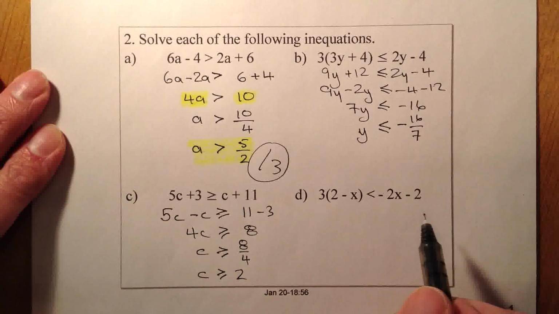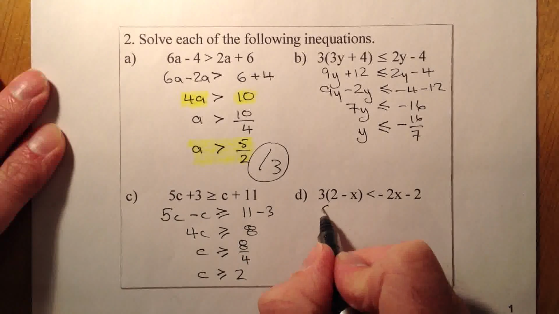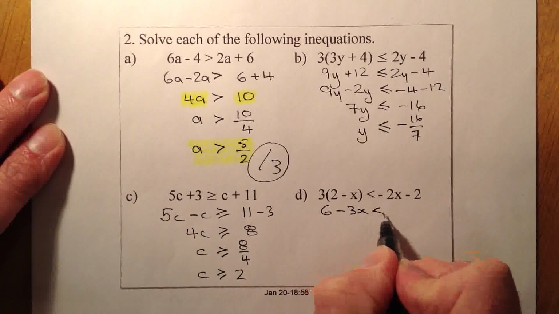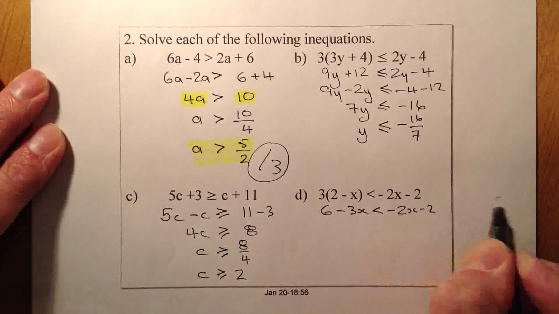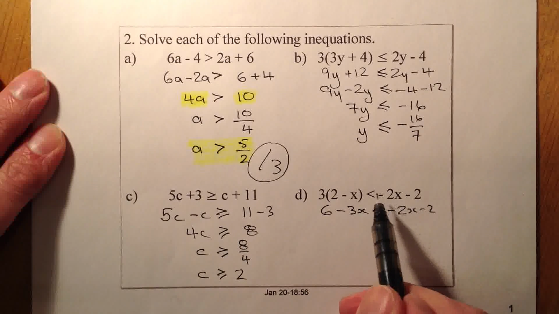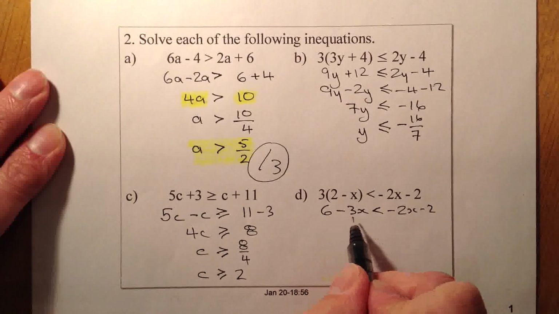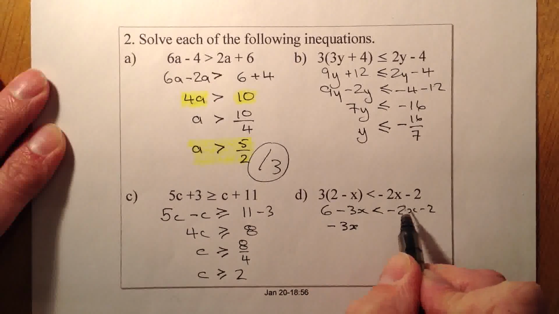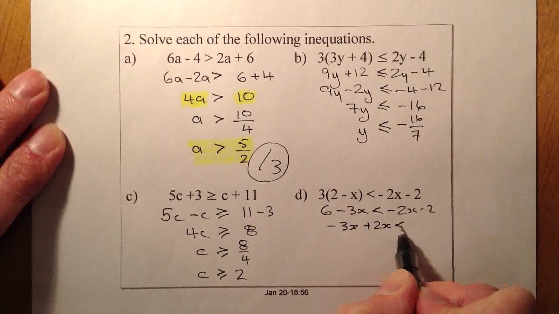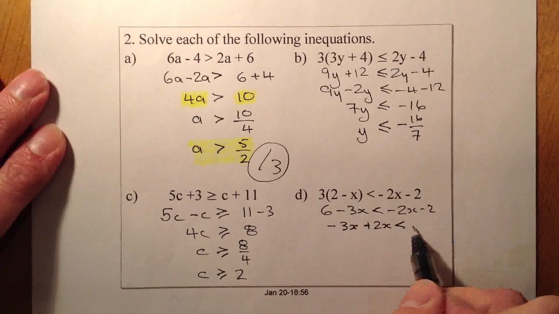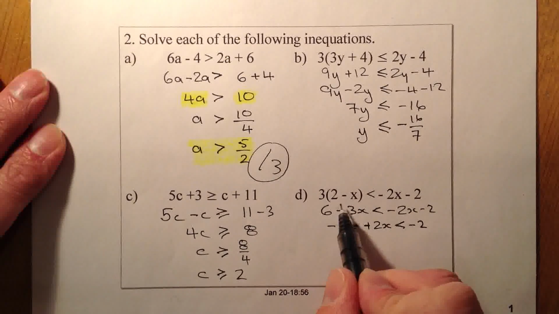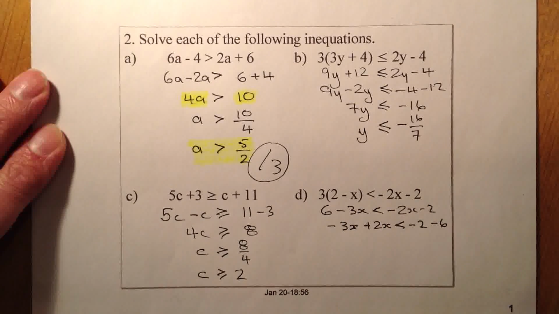For d here, I'm going to multiply the bracket out and then I'll do the work again. So I've got 6 minus 3x is less than minus 2x minus 2. So this minus 2 I'm going to bring over to the left hand side, over the sign, and that's going to change to a positive. So that's going to be minus 3x sitting there already, and that's going to be plus 2x is less than, and on this side here I've got minus 2 sitting there, and what I'll do is I'll bring that 6 over, that'll be minus 6 that'll appear there. I'm going to gather these up, so I've got minus x is less than, this value here would give me minus 8.